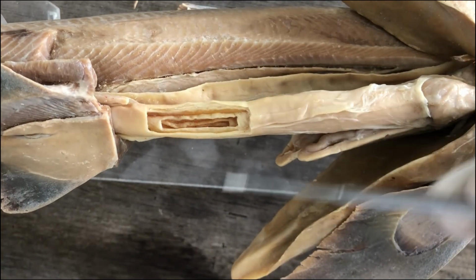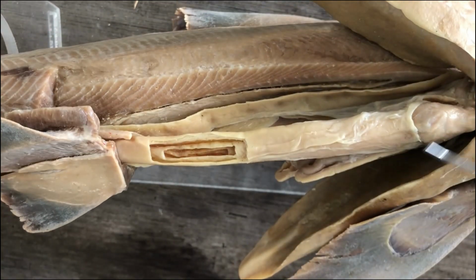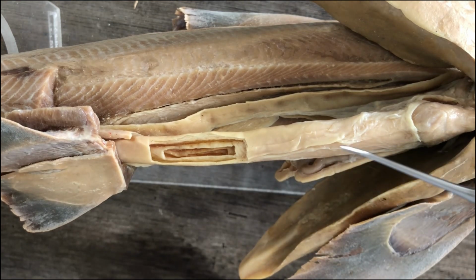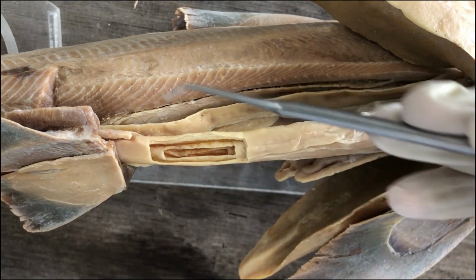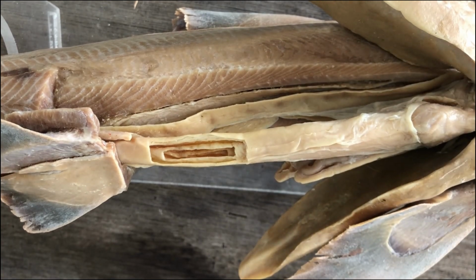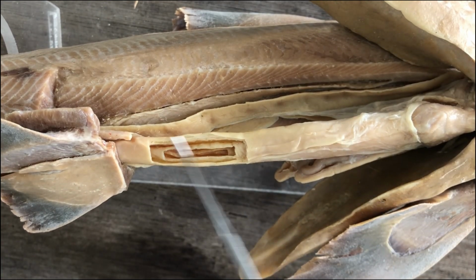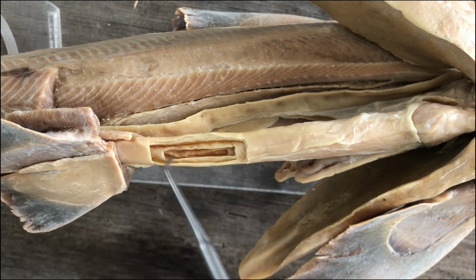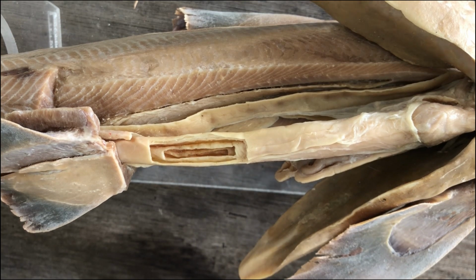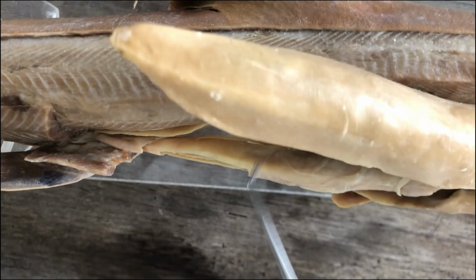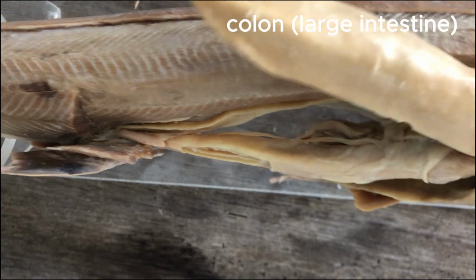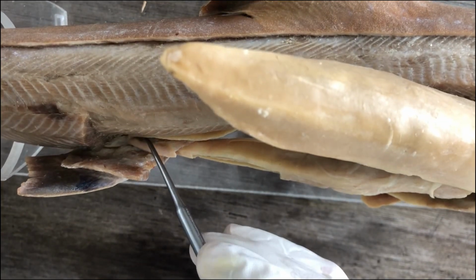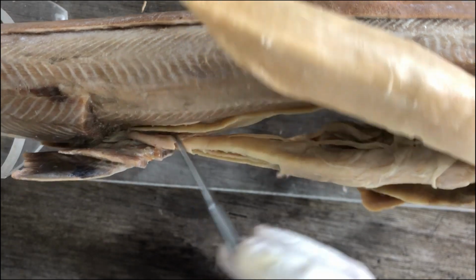So it's called the spiral valve, and it serves to slow down the passage of digesta and also increases the absorptive surface area. So it's maximizing nutrient absorption. Valvular intestine, spiral valve inside. Okay, and then after the valvular intestine is the colon or large intestine. Down there, that's the colon already.